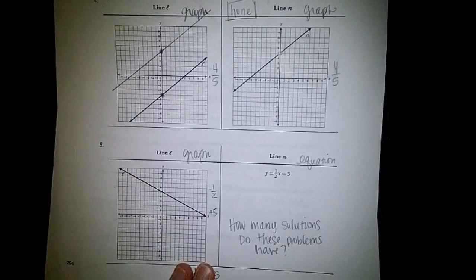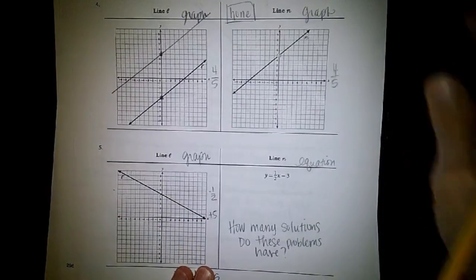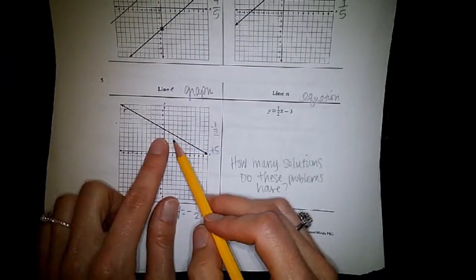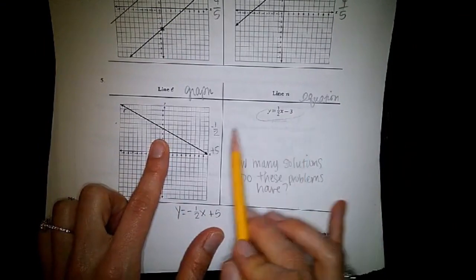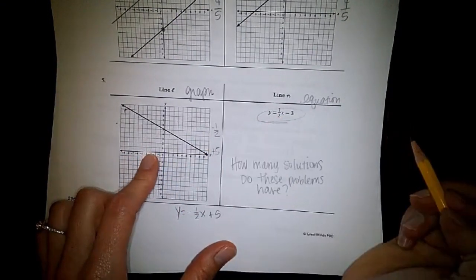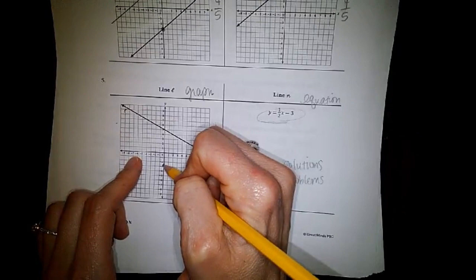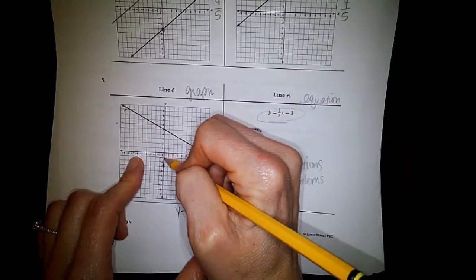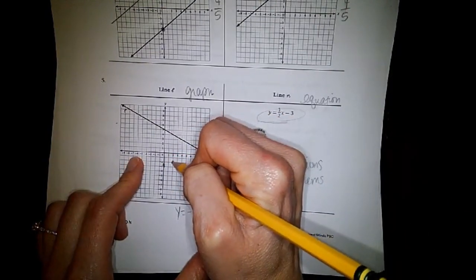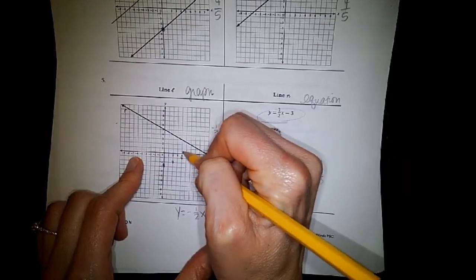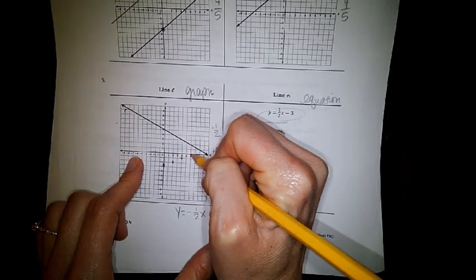This guy has this equation and this equation. Minus 3, up 1, over 2, up 1, over 2, up 1, over 2, and we draw the line, and where do they meet in the middle?